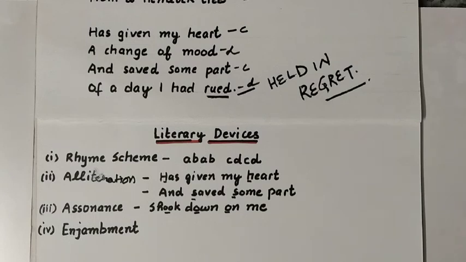Assonance means prominence of a vowel sound throughout the line. When a vowel sound becomes very prominent throughout the line, it falls under the category of assonance. And in this example, we see that the O sound, which also happens to be a vowel, is very prominent.